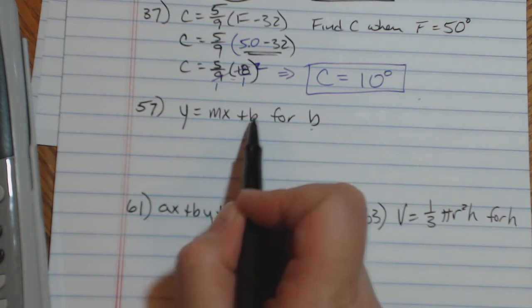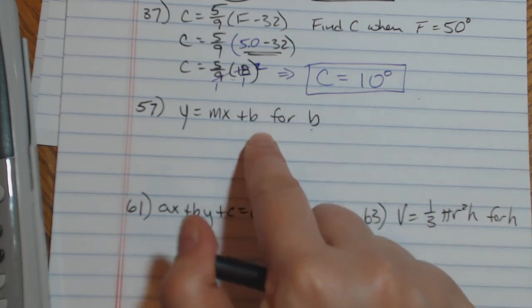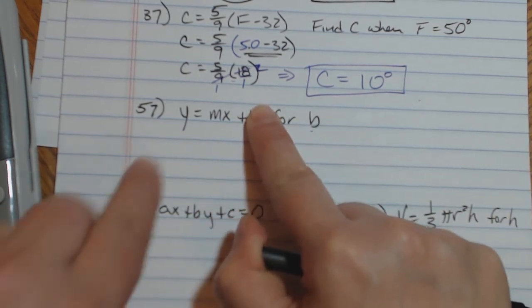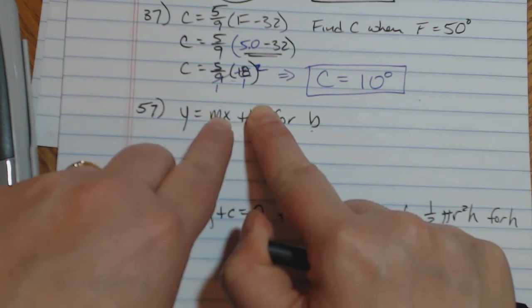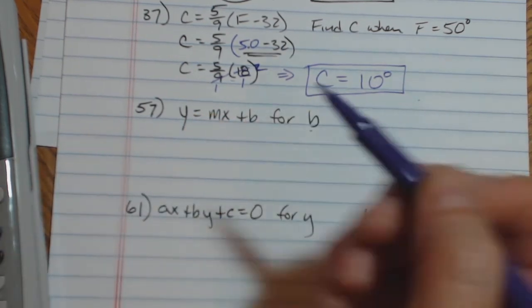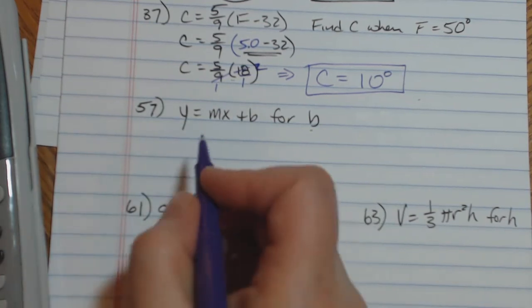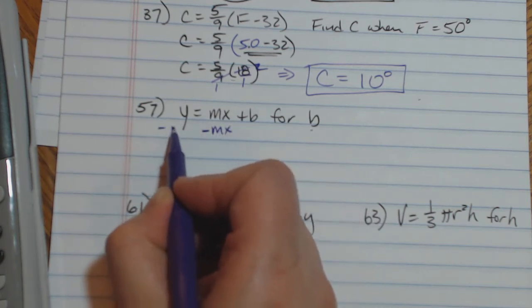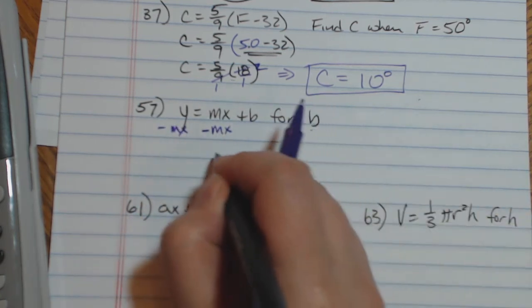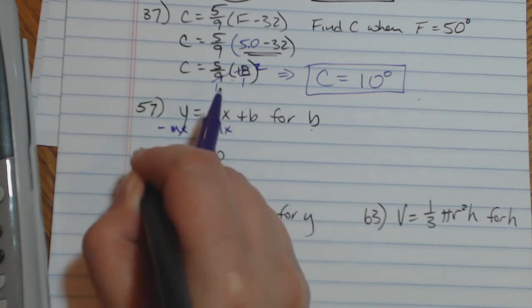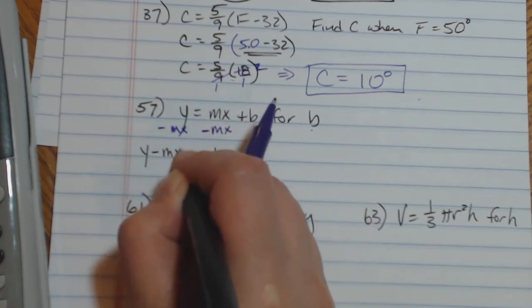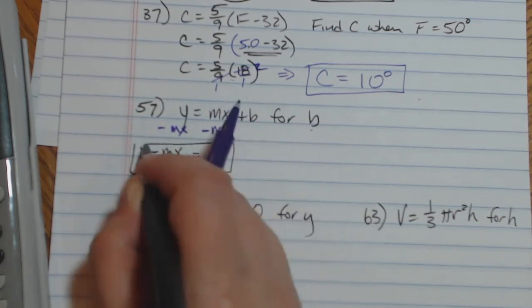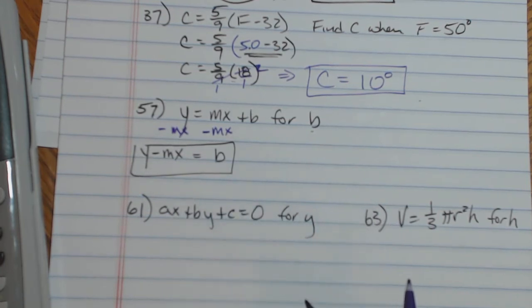So if I want to get b by itself, just like before, I cover up the thing I want to get by itself, and I need to get rid of this entire term. To get rid of a term, I would use my addition property of equality. And it's a positive term, so I'd actually subtract mx from both sides. And I would get b equals y minus mx. And I just stop there. As long as I've gotten b by itself, that's all they're asking me to do in those problems.